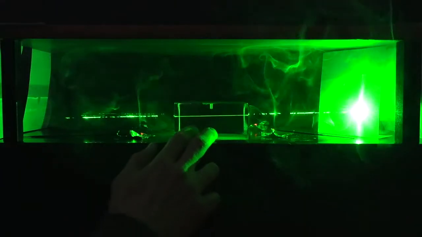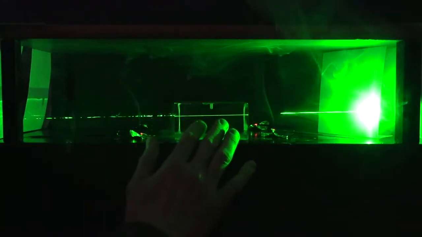But nonetheless, it is true that light slows down in this plastic block. And the question is, why does that happen? So let me now show you another demonstration. Hopefully I can make you understand why it is that light slows down in this plastic block.